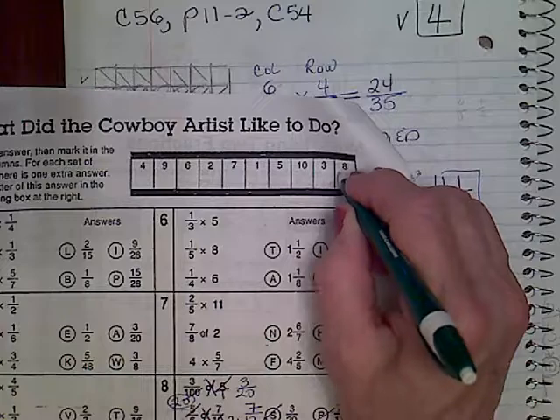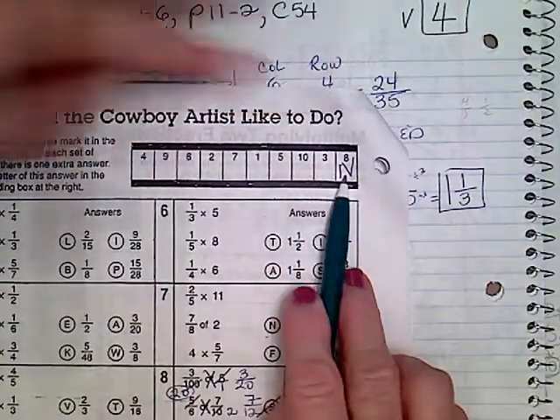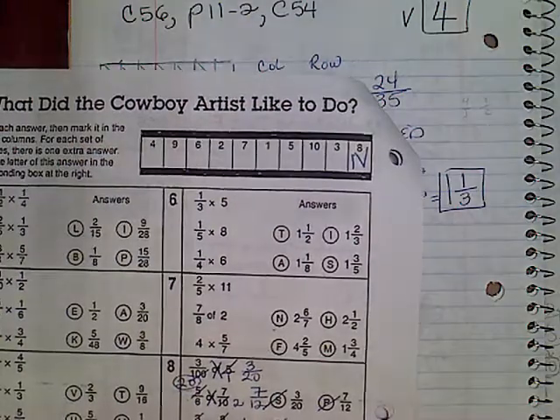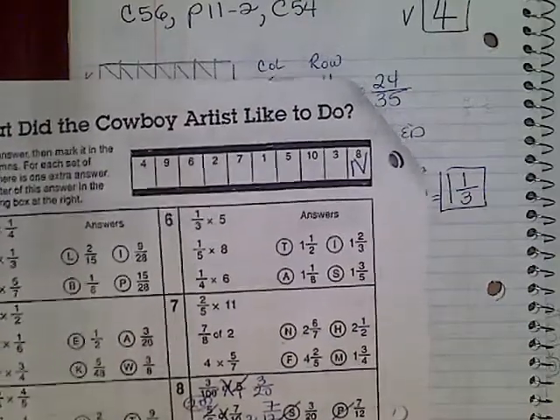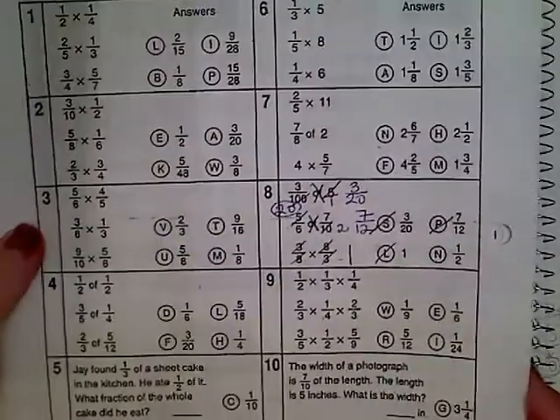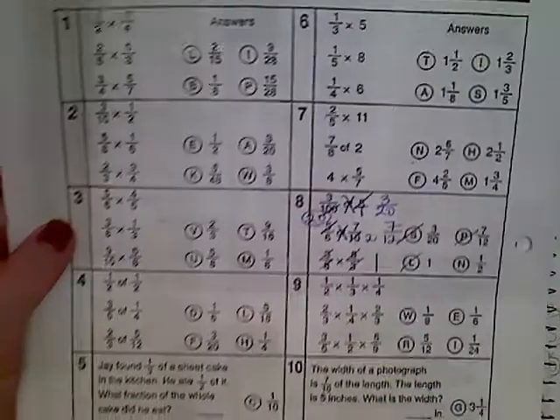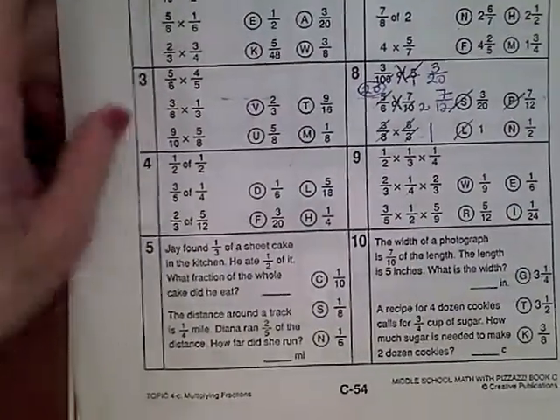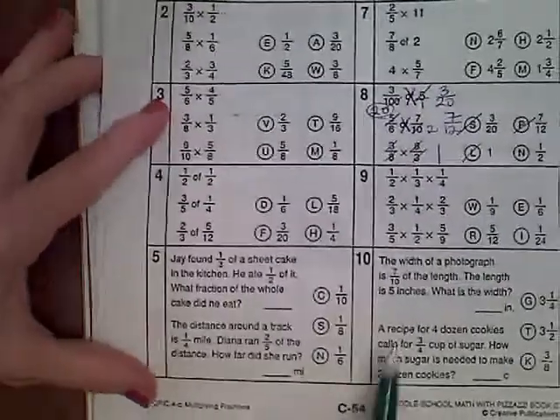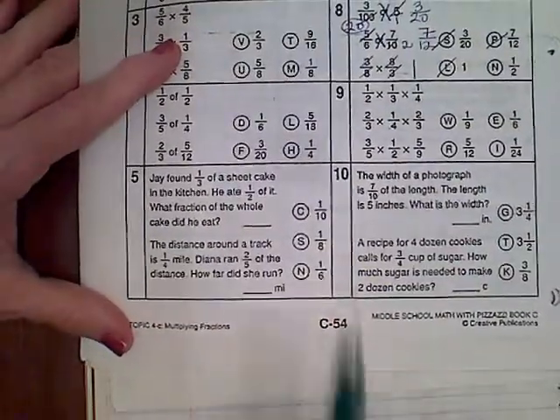And yes, I do want you to do the puzzle on this one because there's not that many to do. There's only a few. Alrighty, and then we're going to start going through some of the word problems right now. So let's go ahead and look at, let's see, number 5. And then we're going to go back to the first page because there's some important word problems on that.